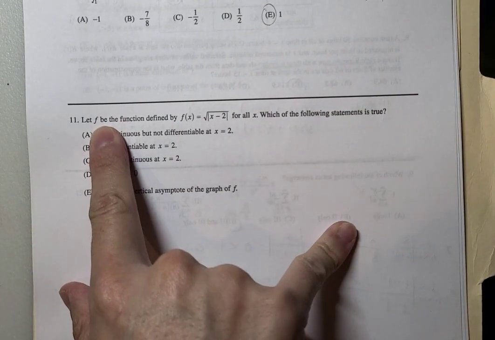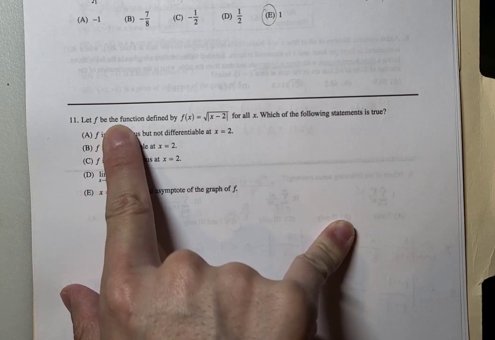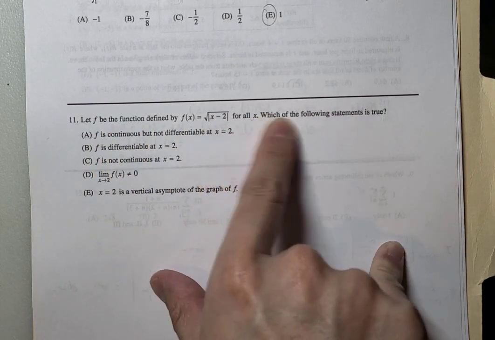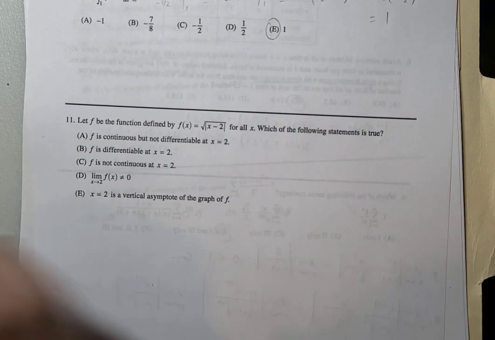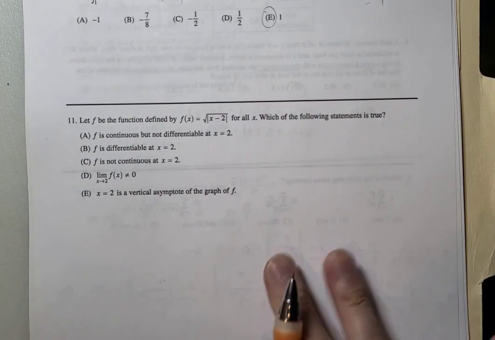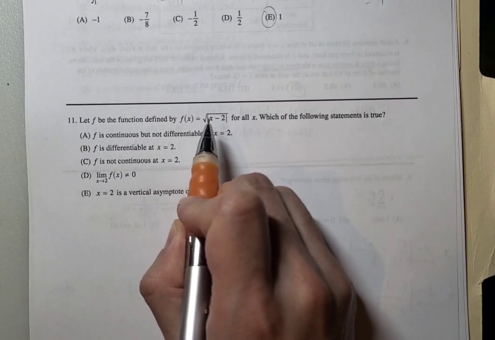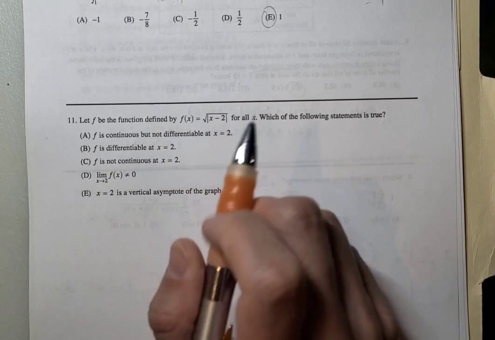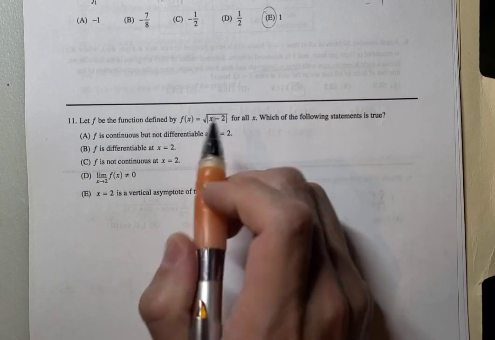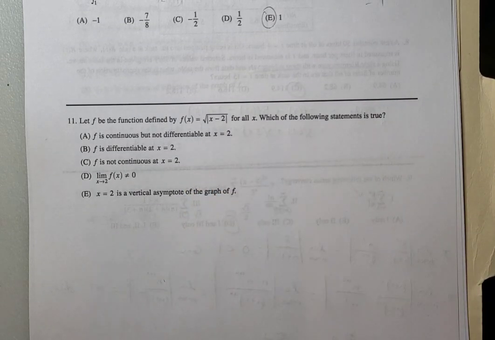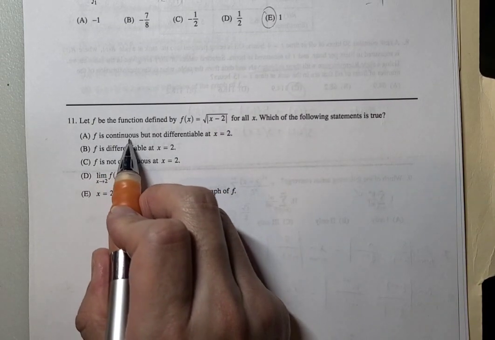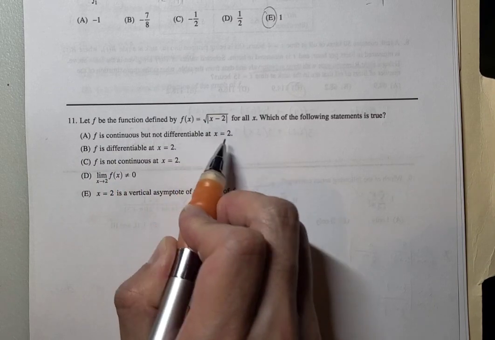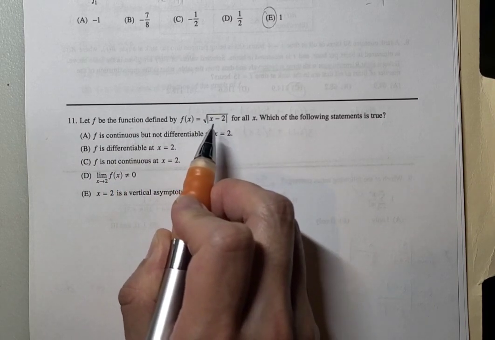Okay, and then let's do this one. F is defined by this guy for all x, which of the following statements is true. So the probably intimidating part is this absolute value, but you can just see that they had to put this absolute value because of the domain. The square root, what goes underneath it has to be greater than or equal to 0, so this absolute value will make it happen, okay? Is f continuous at x is 2? It is, because it'll be just square root of 0, which is 0.